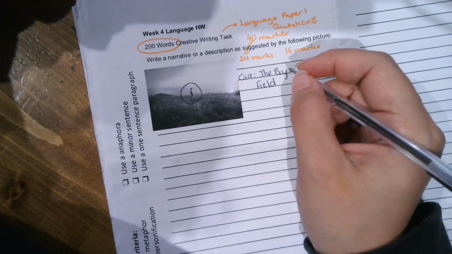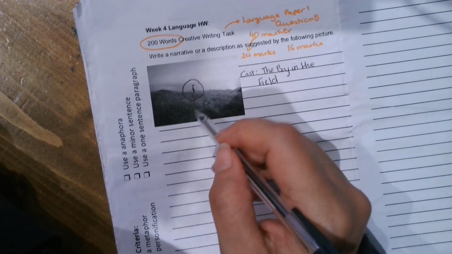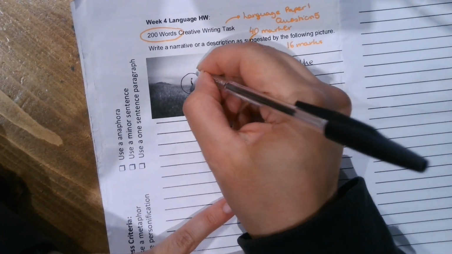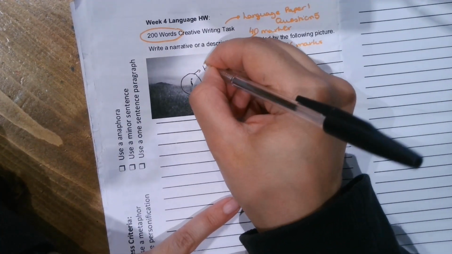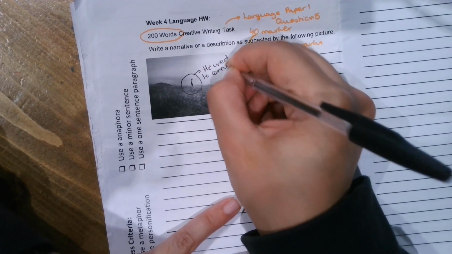And I'm thinking that this is maybe a place that he used to come with, I'm just kind of thinking about ideas, he used to come with his dad.